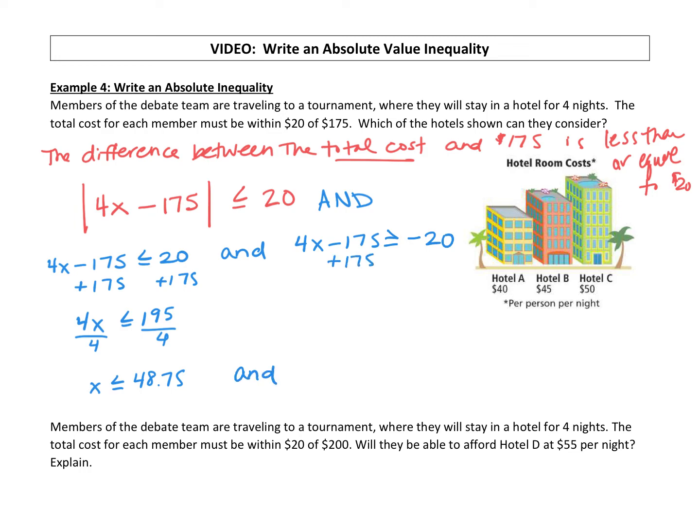We're going to add 175 to both sides here. 4x is greater than or equal to 155. We'll divide by 4 and we get x is greater than or equal to 38.75. So the cost of our hotel that we can spend has to be less than or equal to 48.75, but greater than or equal to 38.75.